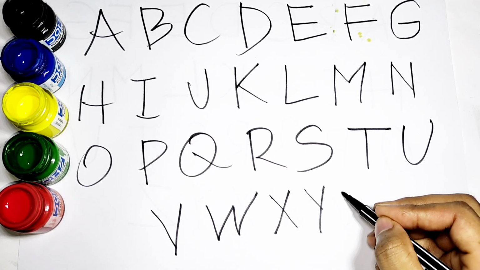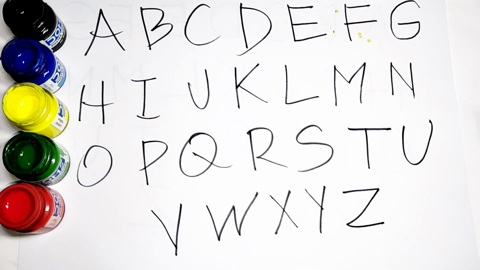And the last one is Z. Z for zoo, Z for zebra. Today we draw capital letter alphabets A to Z.